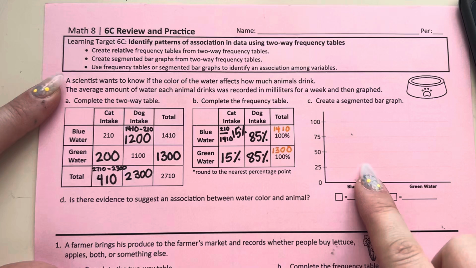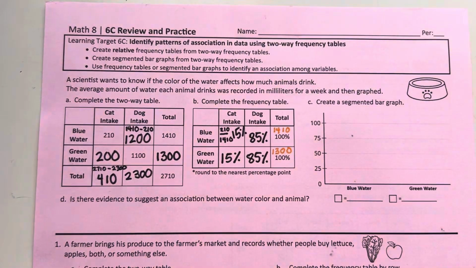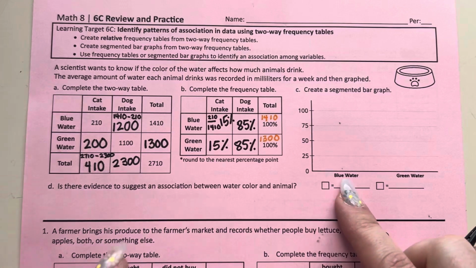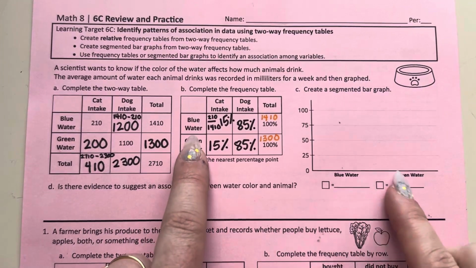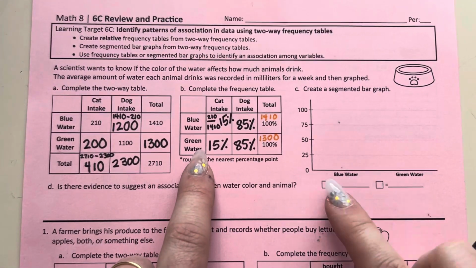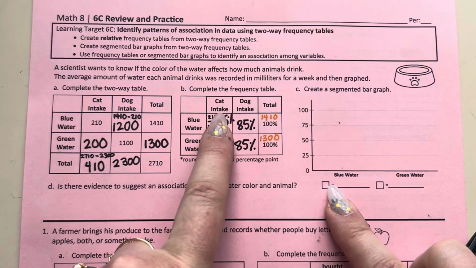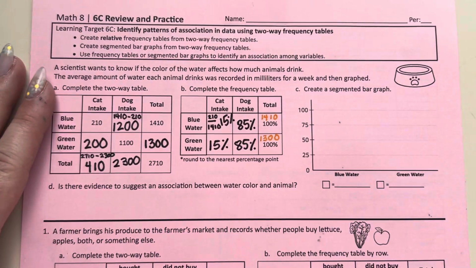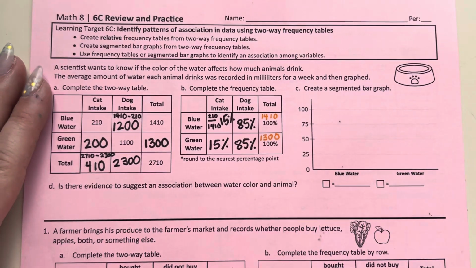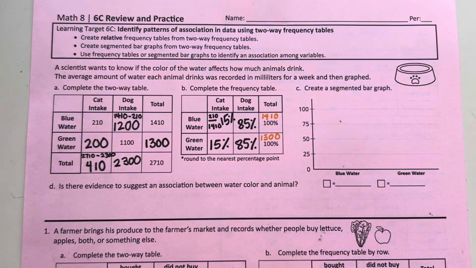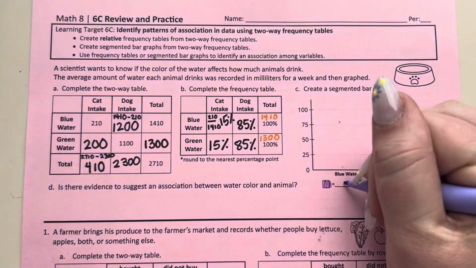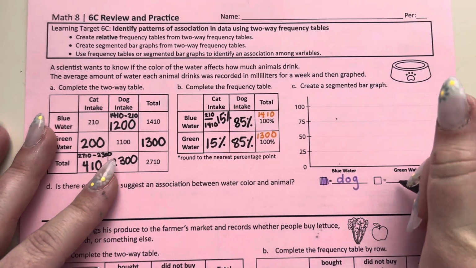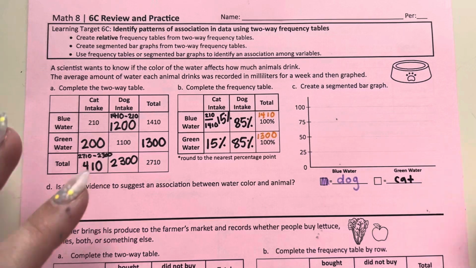All right, so now I'm gonna go over here to create my segmented bar graph. So before I even do any segmenting, I know that the color of the water is already represented down here with these labels. So what my shading needs to be is the cat versus the dog. So I'm going to shade in the dog, and I'm gonna leave the cat blank. So whatever the cat drank is gonna be blank.